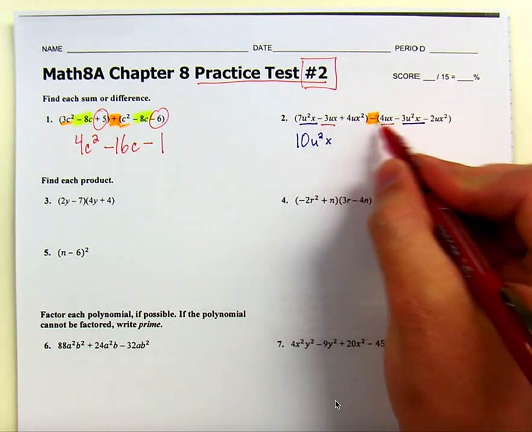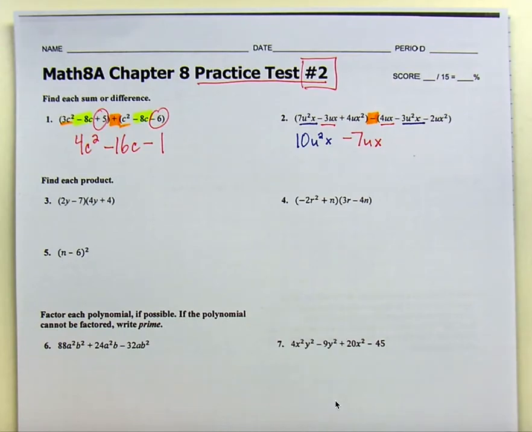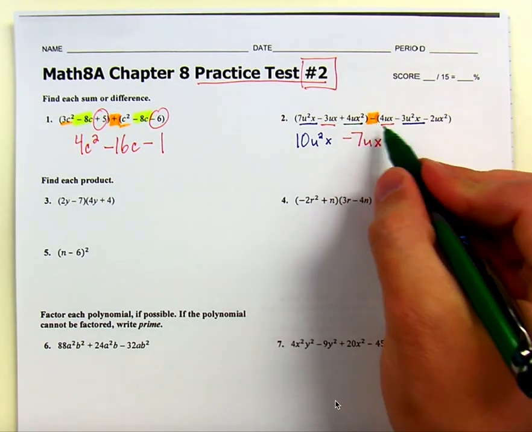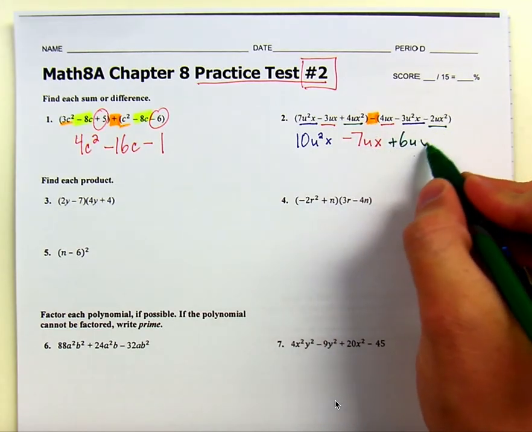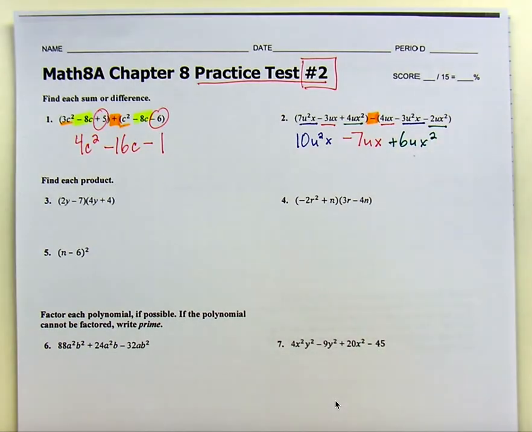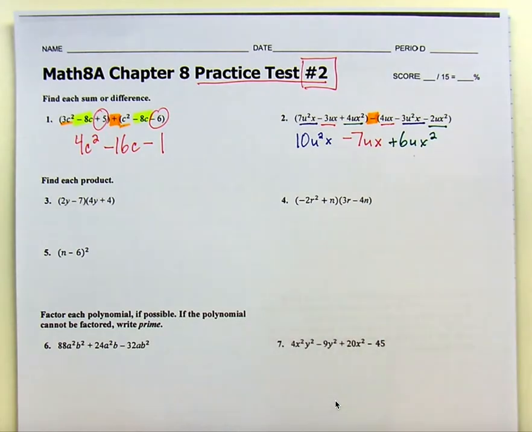Minus 3 minus 4 is minus 7ux. And then finally, we've got the ux squared. You've got 4 of them minus 2 of them, so that becomes plus 6ux squared. All right, doesn't really matter which order you put these 3 terms in, as long as you've got those 3 terms, you are good to go.